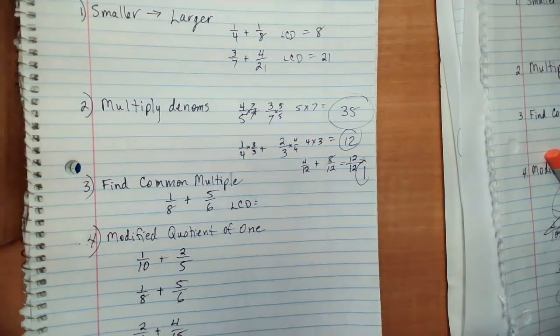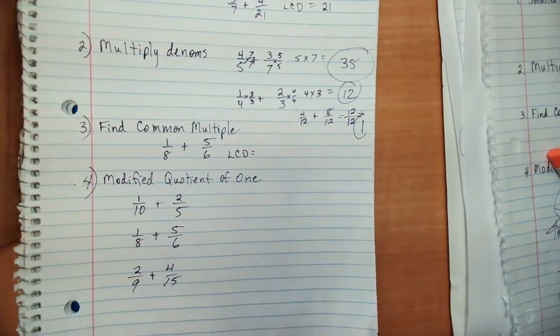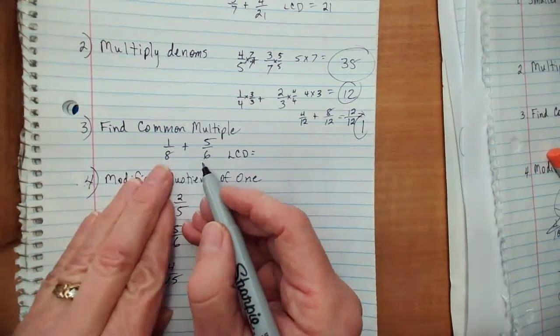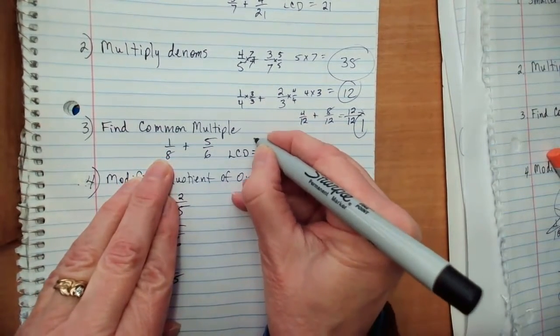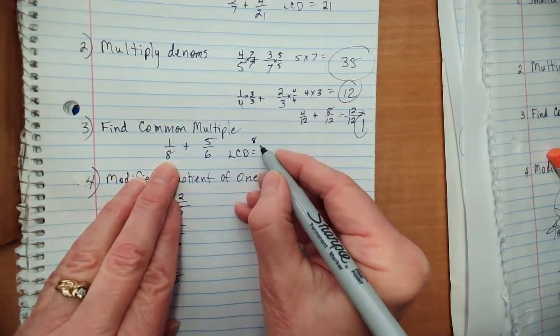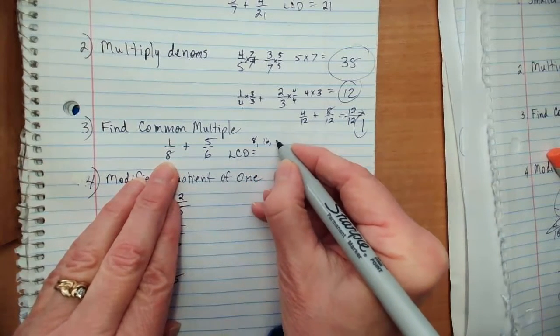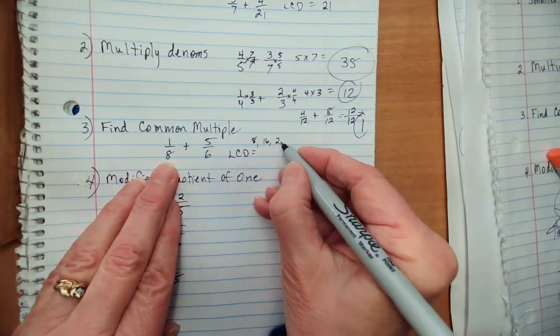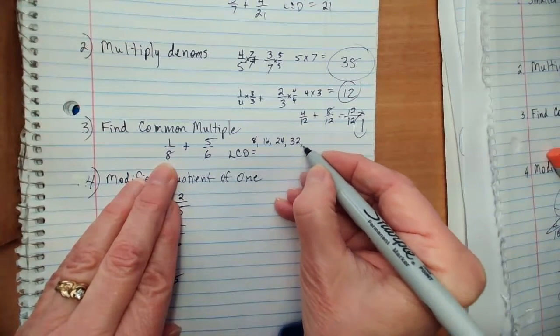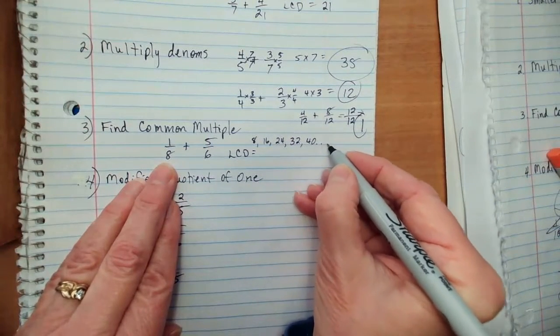A third technique is to just find a common multiple. So if we were going to add 1/8 plus 5/6, I could take the 8 and find multiples. 8 times 1 is 8, times 2 is 16, times 3 is 24, times 4, 32, times 5, 40. I could go on and on.